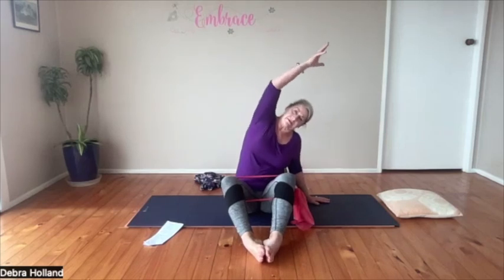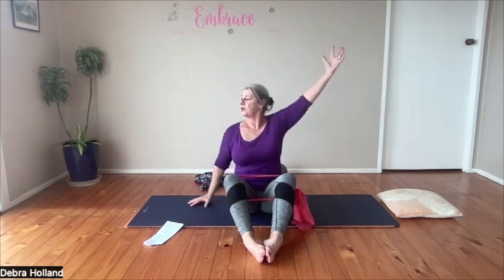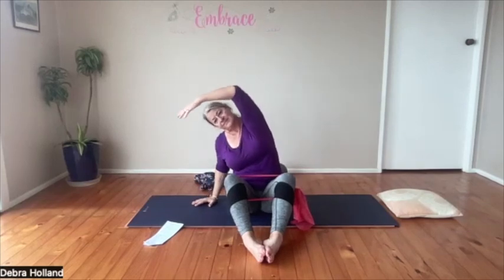So up and over. You can feel the spiral line in this exercise. You can feel the spiral line in the rib cage, in the upper body. Up and over. Up and over. And again.